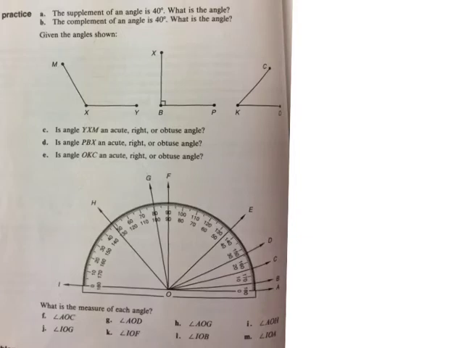Alright, let's do our practice problems. In A, it says the supplement of an angle is 40. What is the angle? Well, the supplement needs to be 180, so 180 minus 40 equals 140. So for A, it would be 140. For B, the complement of an angle is 40. What is the angle? Well, for complement, we have 90 minus 40 equals 50.